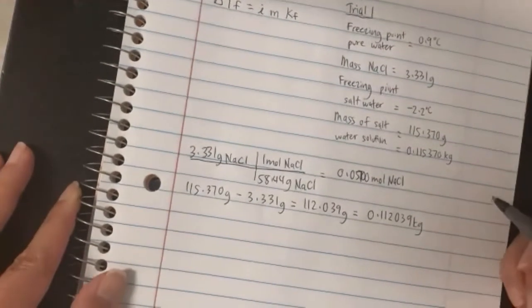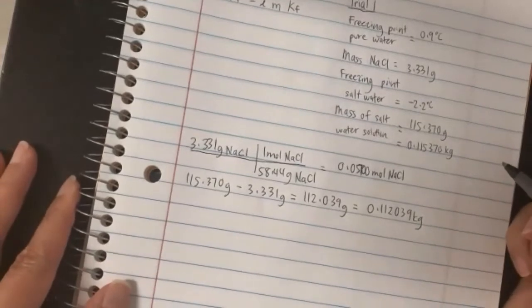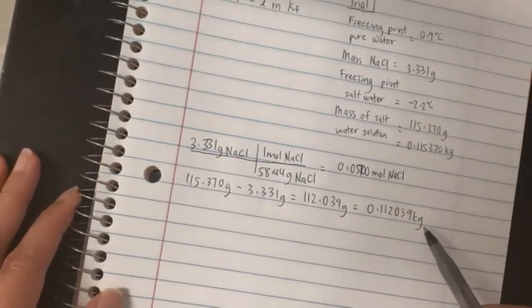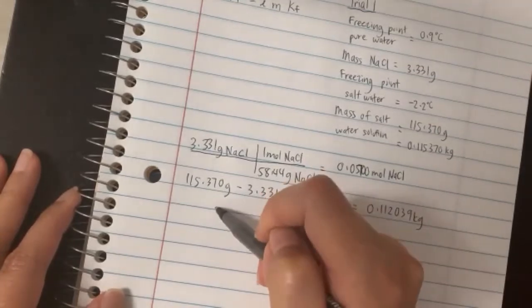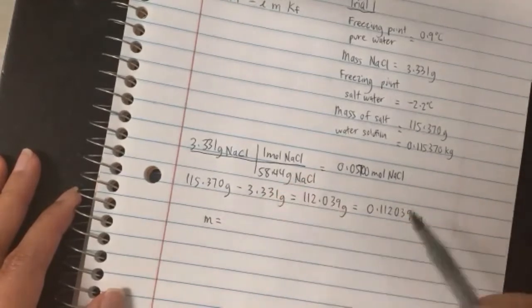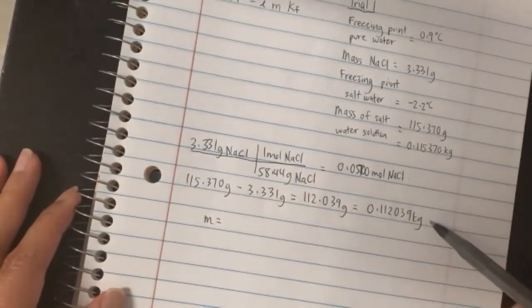Now the next thing we want to do is take this kilogram value and this moles value. We can get molality of the solution, because molality, the unit, is moles of the solute divided by the kilograms of the solvent, which is water.